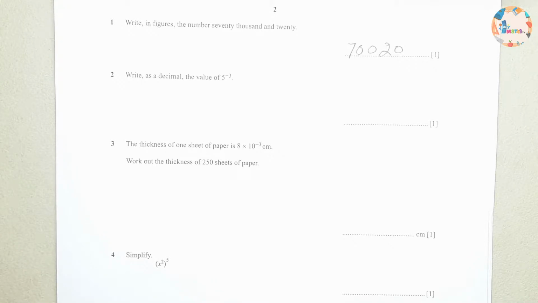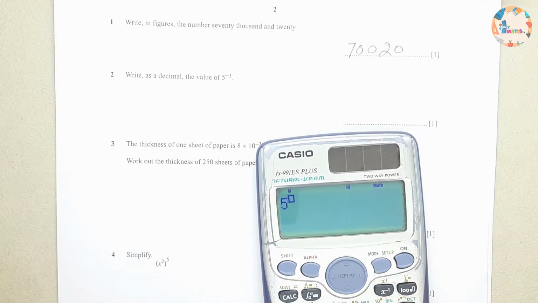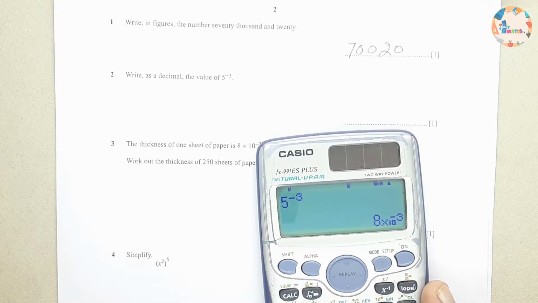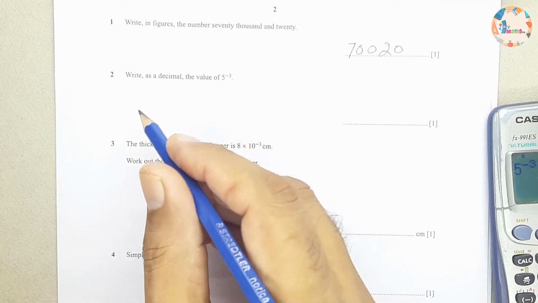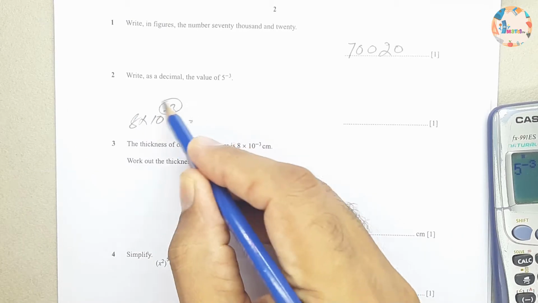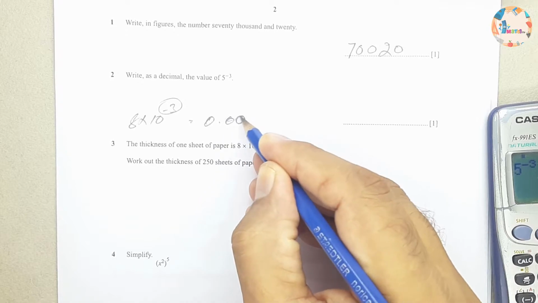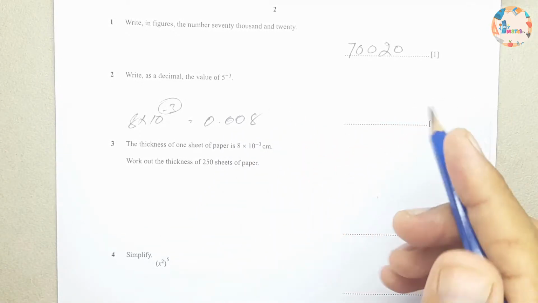Then question number 2. Write as a decimal the value of 5 raised to the power -3. We can even use a calculator for that. And 5 raised to the power -3 will be equal to 8 into 10 raised to the power -3. So 8 into 10 raised to the power -3, we can write it as, so -3 will be moving the decimal to the other side, so 0.008 will be our answer.